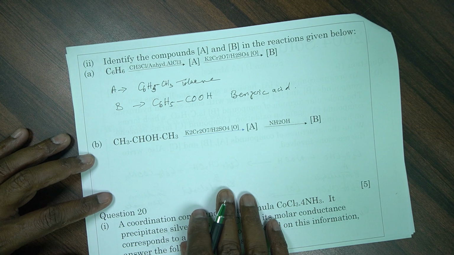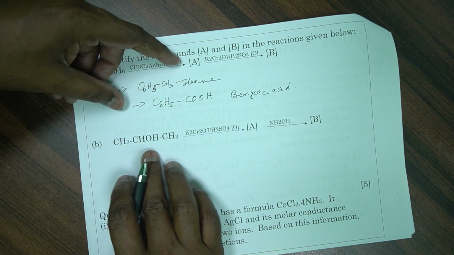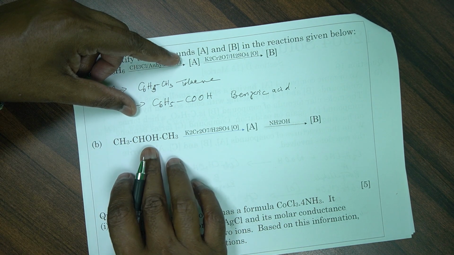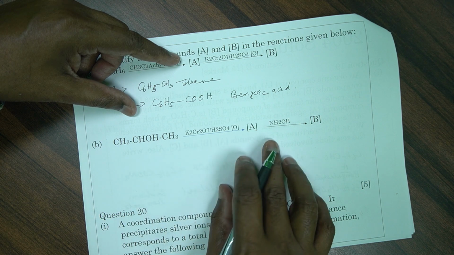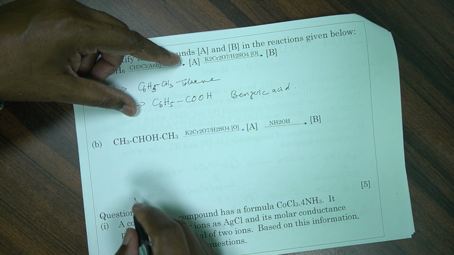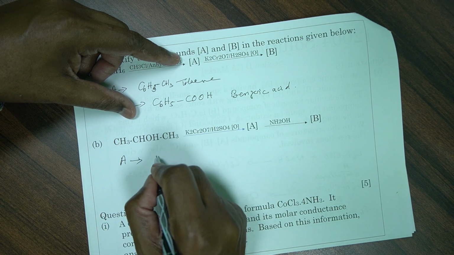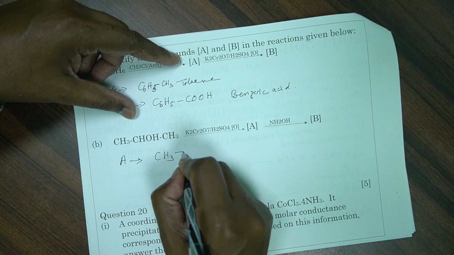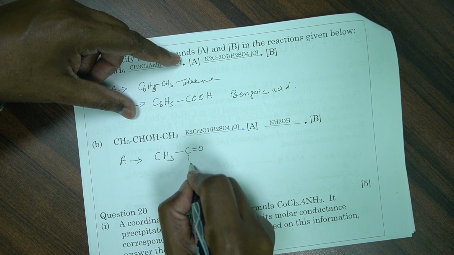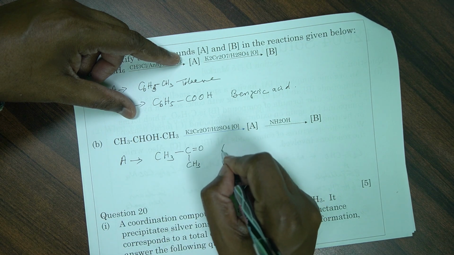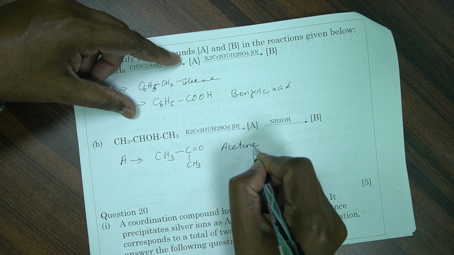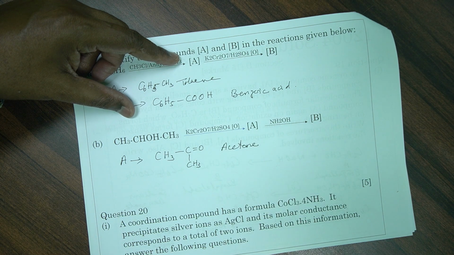Going to the next part. We have CH3CHOHCH3, that is propan-2-ol, isopropyl alcohol, which on oxidation gives compound A. This alcohol on oxidation will give a ketone, CH3-C=O-CH3, which is otherwise called acetone or propanone.